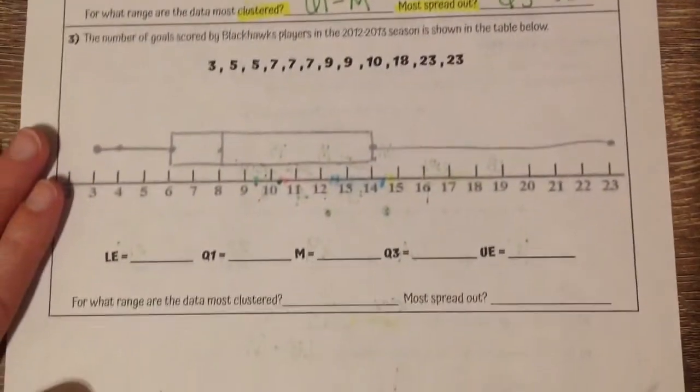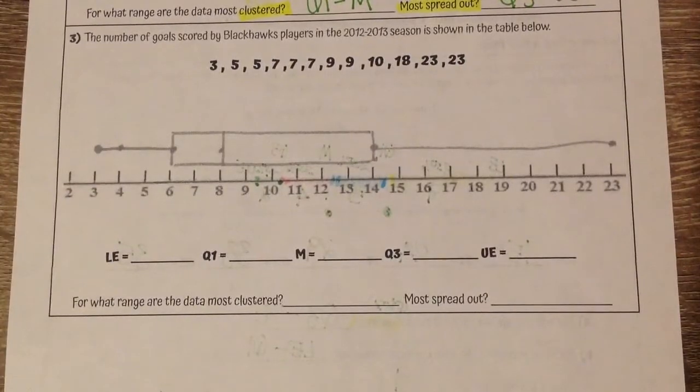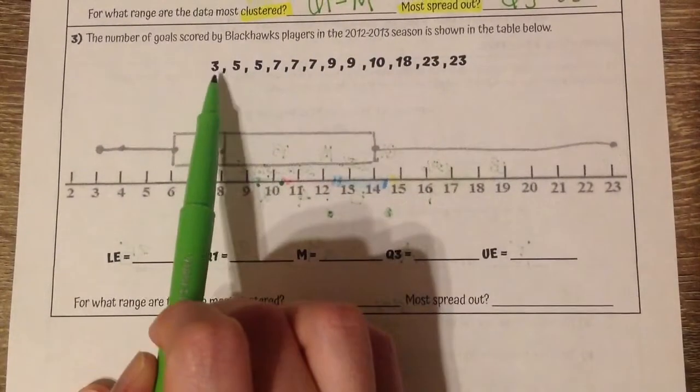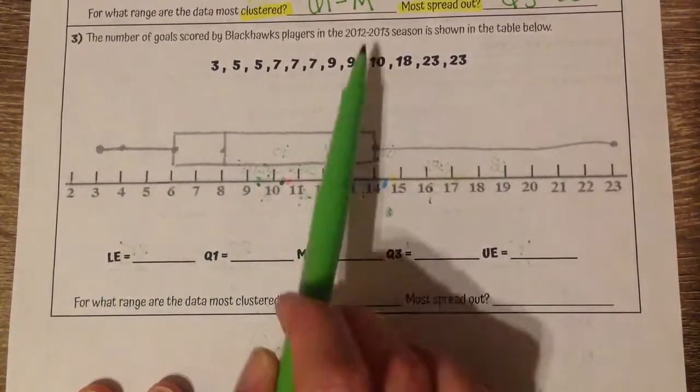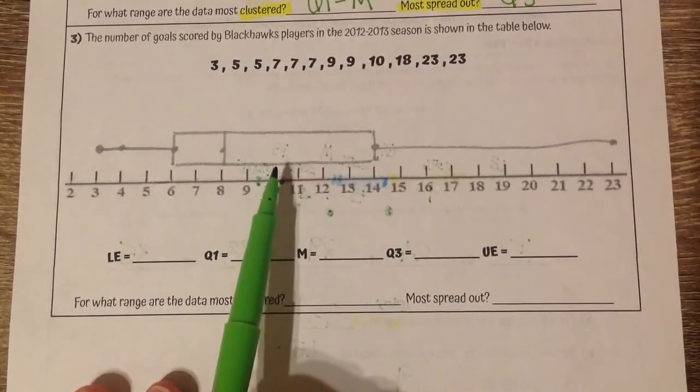Let's try one more of these. The number of goals scored by Blackhawks players in the 2012-2013 season is shown in the table below. So we do have it in order for you. You don't need to go through this crossing off to figure out these measures. It's already graphed for us here. We're going to use that.